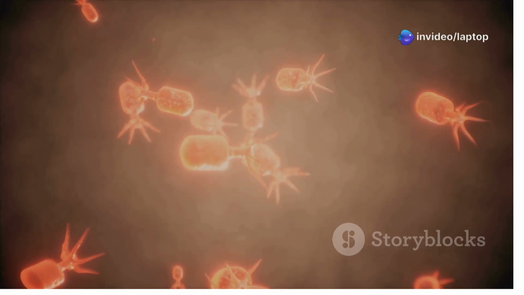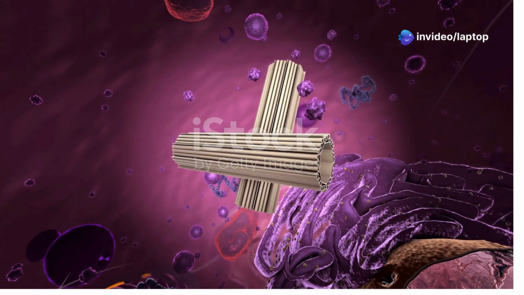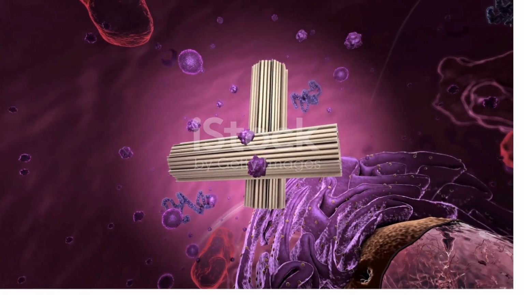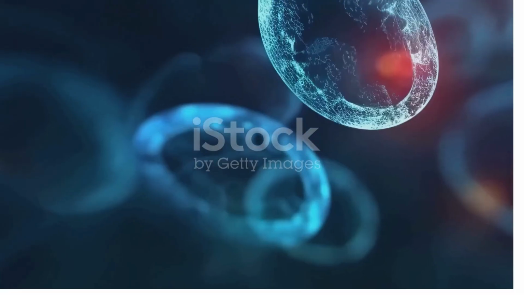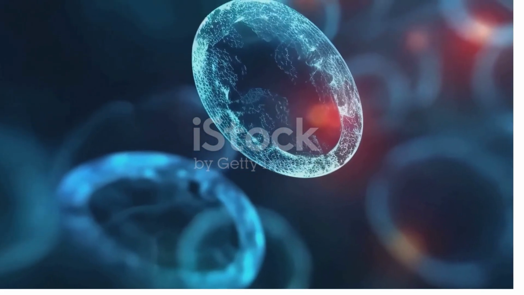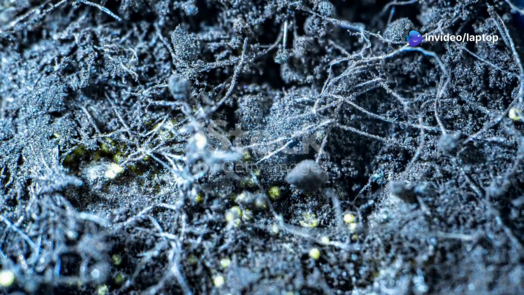Microtubules are primarily composed of alpha-tubulin and beta-tubulin proteins. They also interact with various microtubule-associated proteins, or MAPs, which regulate their assembly, stability, and function. Examples include kinesin and dynein, which are motor proteins, and proteins involved in microtubule types based on function and location.